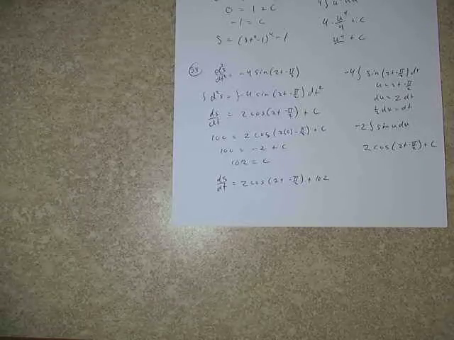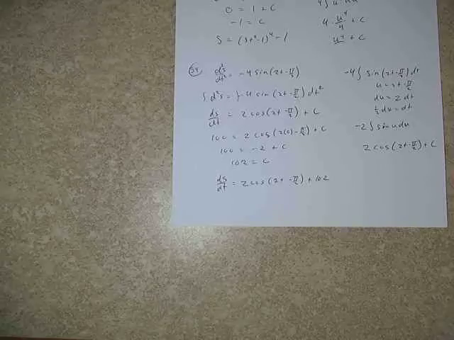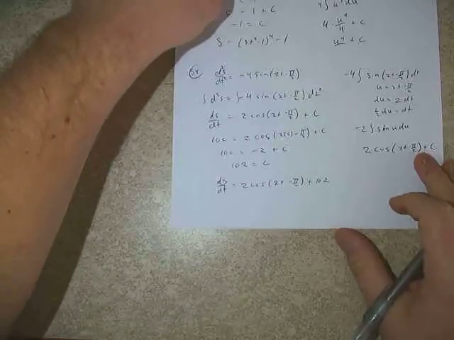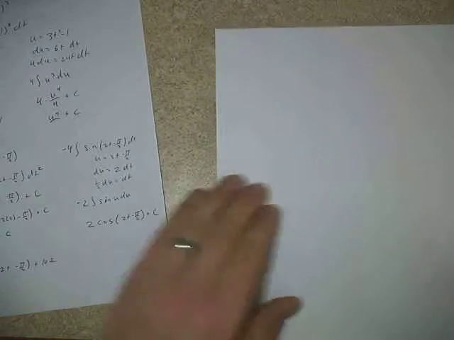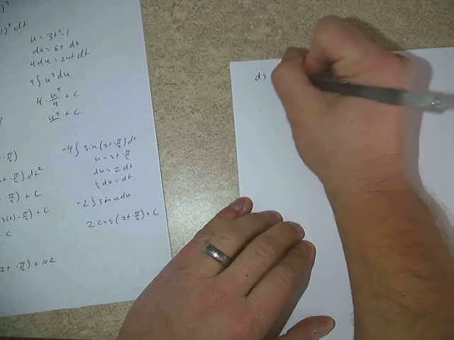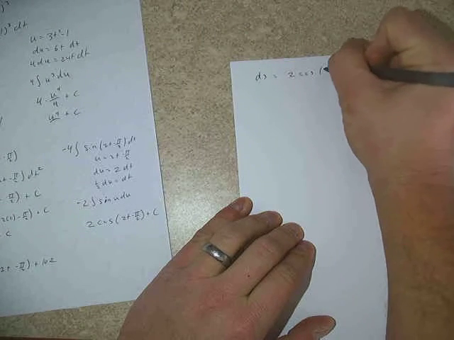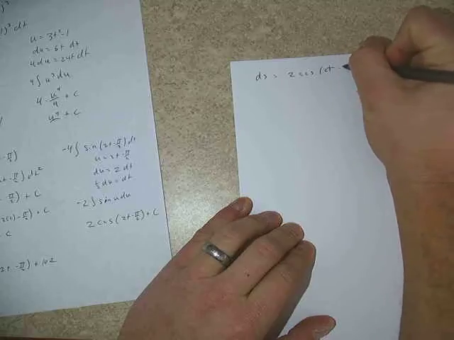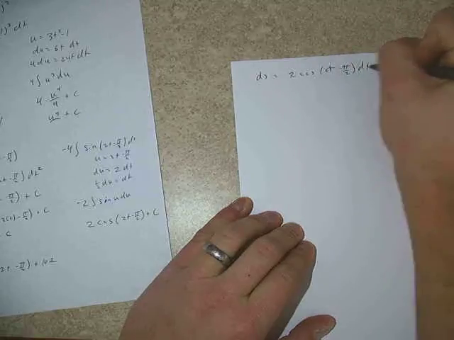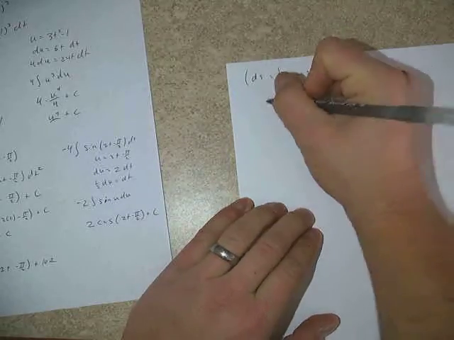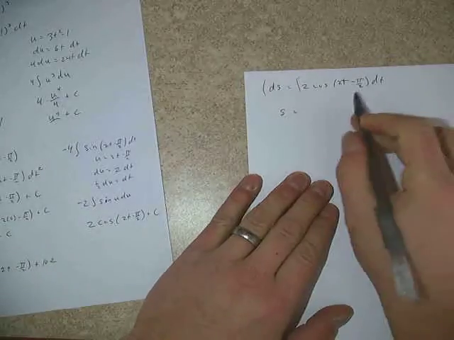And ultimately, what are we going to do with that now? Same thing, we're just going to start over with that same equation. We'll bring it over to another sheet. Separate our variables: ds equals 2 cosine of 2t minus pi over 2 dt, and then integrate again. Now we get to our s. Once again, same argument here.